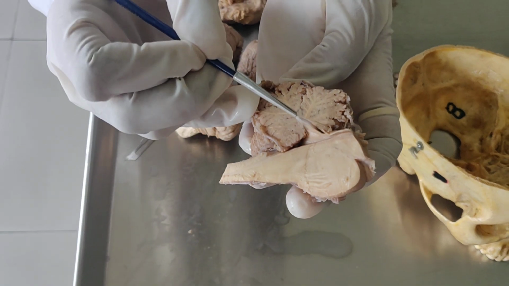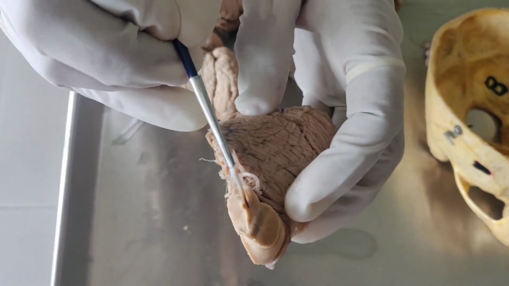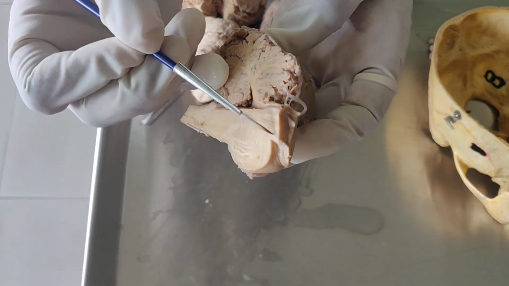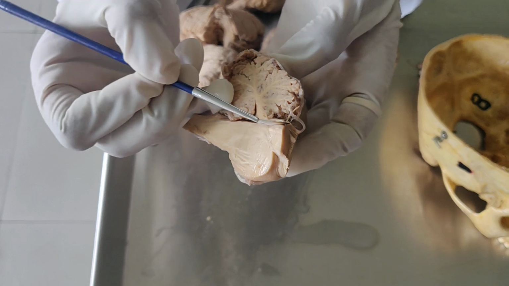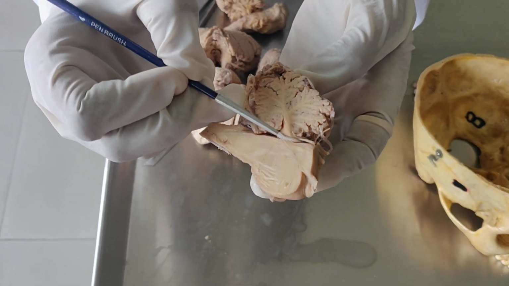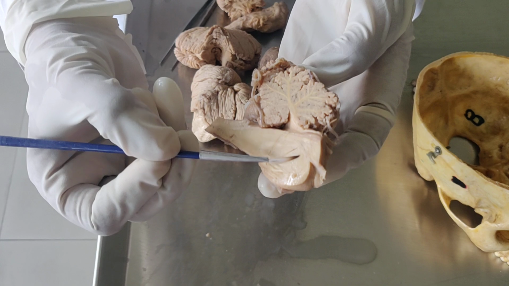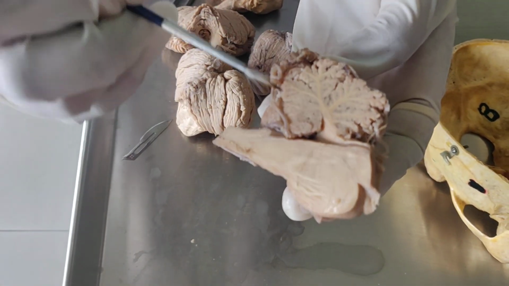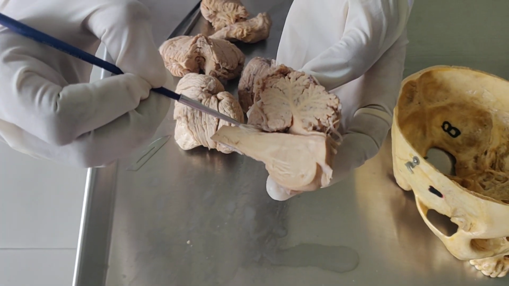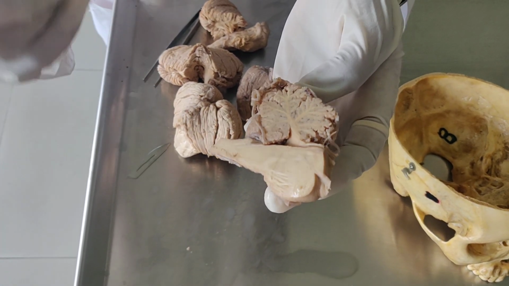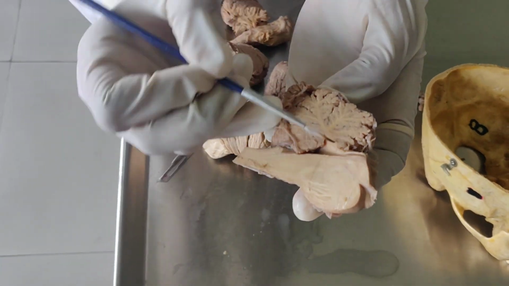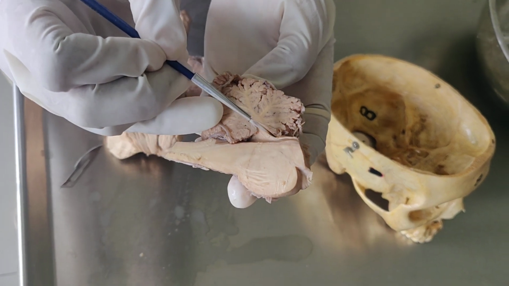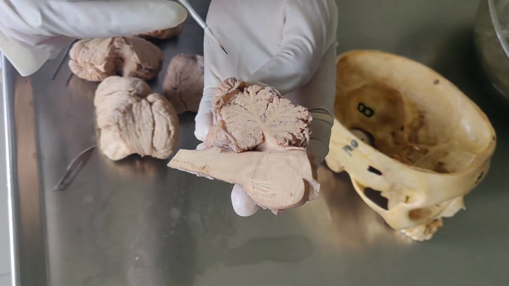Now here you will be able to see the fourth ventricle. Here we have a cut section of the midbrain. These are the crus, substantia nigra, and this is the cerebral aqueduct. This cerebral aqueduct behind the pons and medulla expands and forms a tent-like structure which is the fourth ventricle, and this continues down as the central canal of the spinal cord. So this is the tent. Here we have the floor of the fourth ventricle and the roof of the fourth ventricle. That's why the roof of the fourth ventricle is tent shaped.